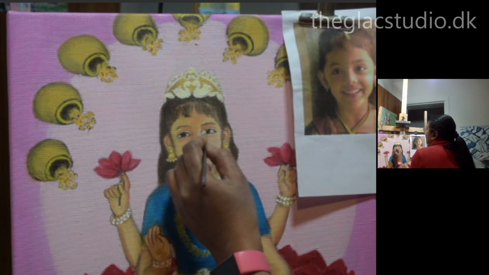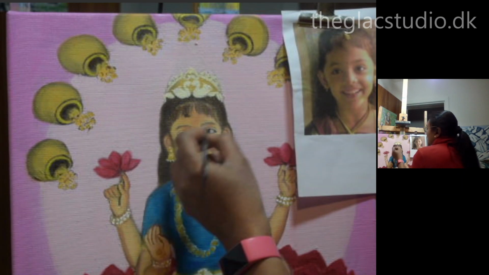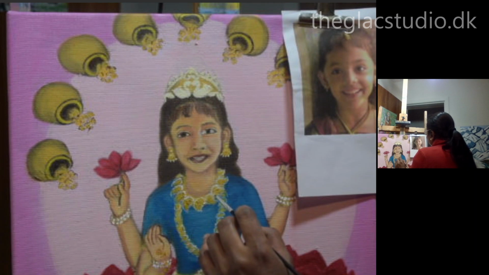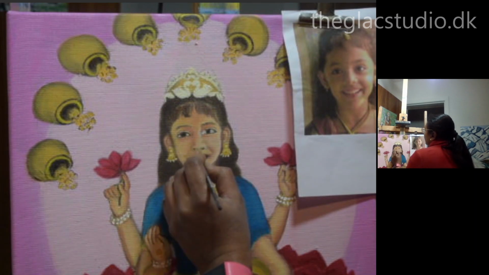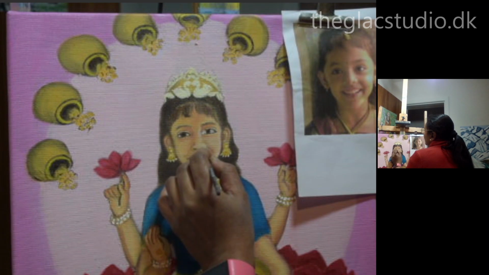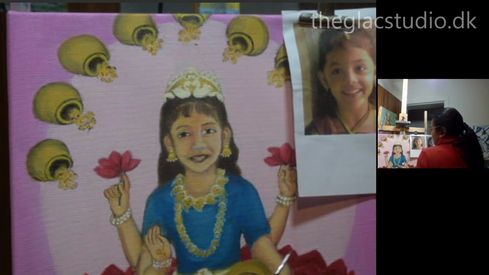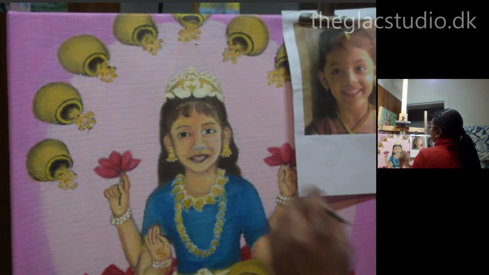I'm doing it in pure titanium white, which is not the right color, but for now I just need some corrections to be done. And then the nostrils will have to go slightly up here, meaning this will be a part of the upper lip. So I'm just knocking that off now.